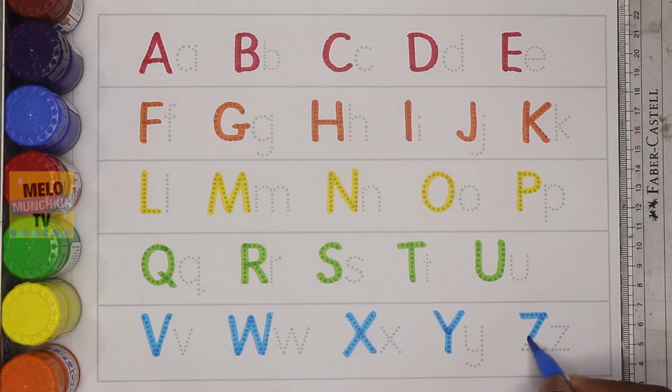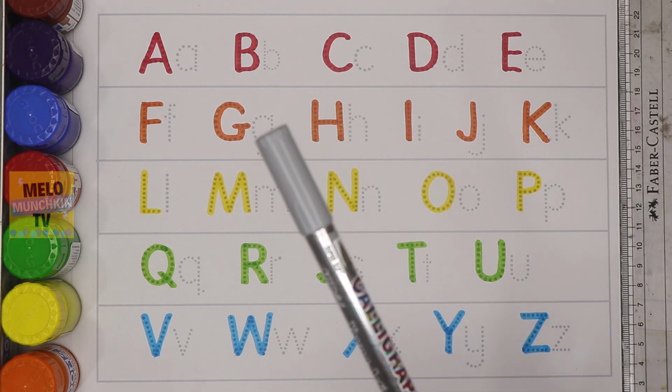Z. Capital letter Z. Z for zebra. So here we have completed our capital letters from A to Z. Now we'll learn small letter from A to Z. Gray color.